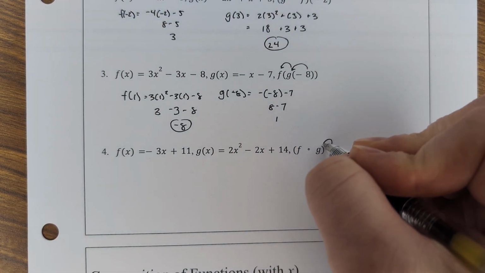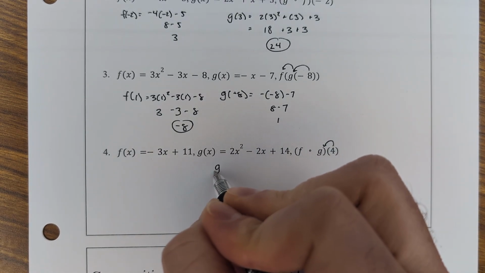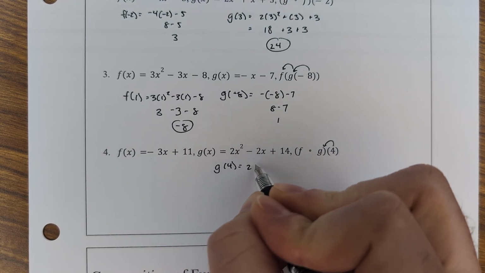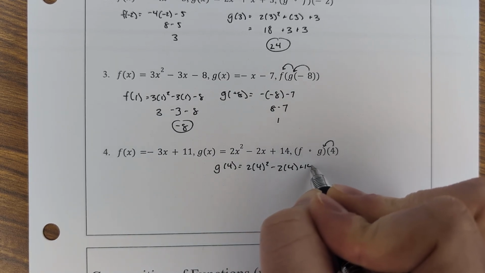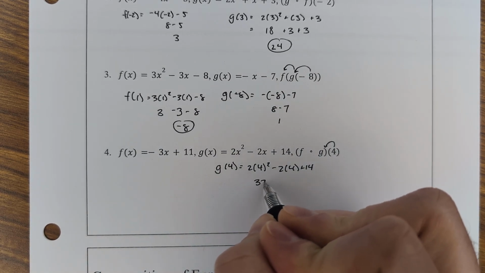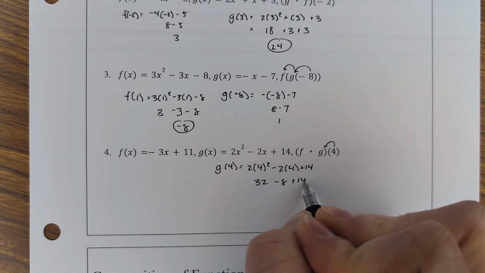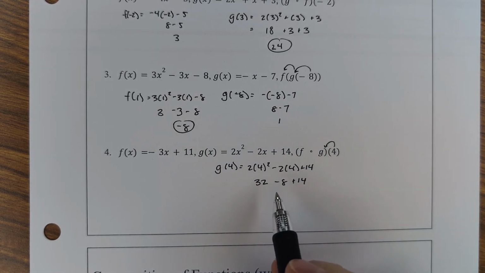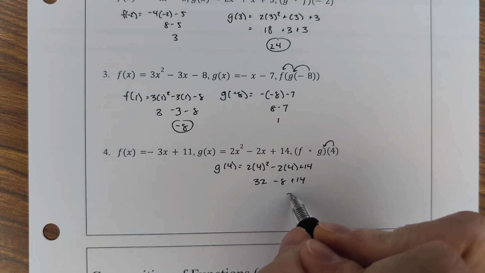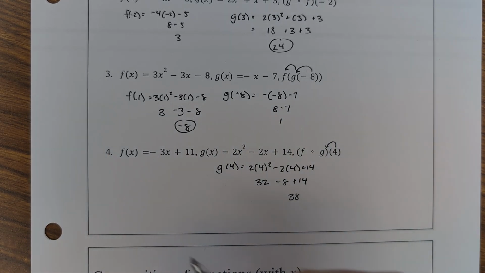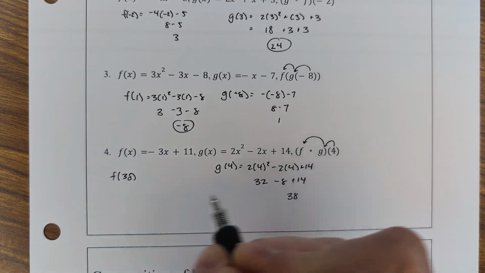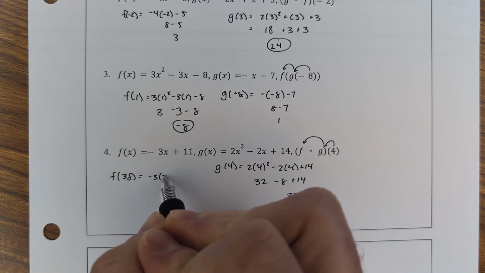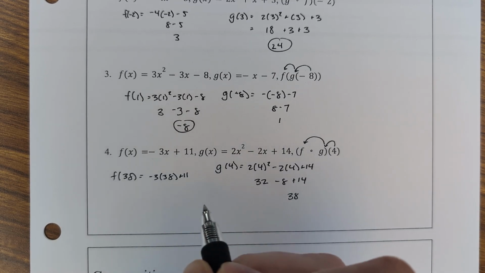And for our last one, 4 into g. So g of 4, 2 times 4 squared minus 2 times 4 plus 14. So that would be 32 minus 8 plus 14. So 24 plus 14 would be 38. So then we need f of 38. So -3 times 38 plus 11.